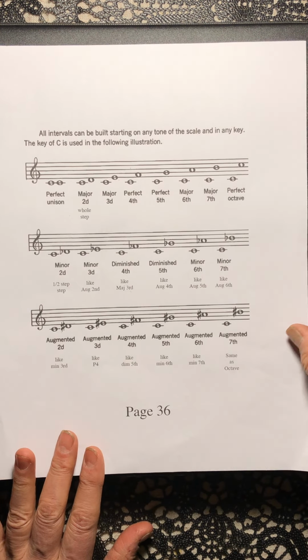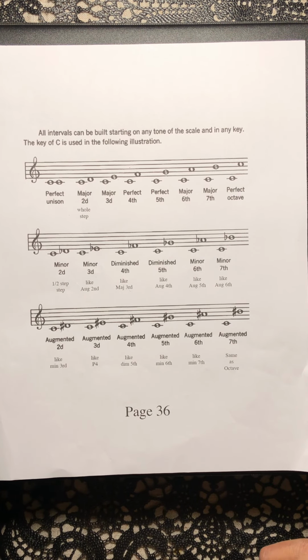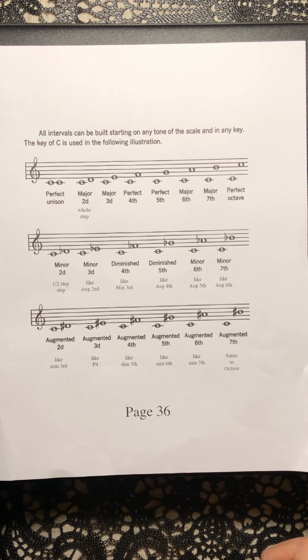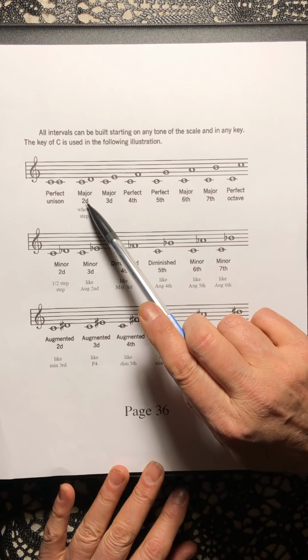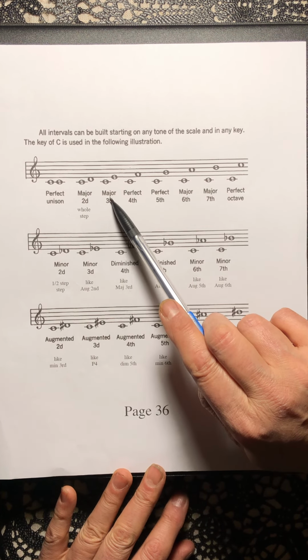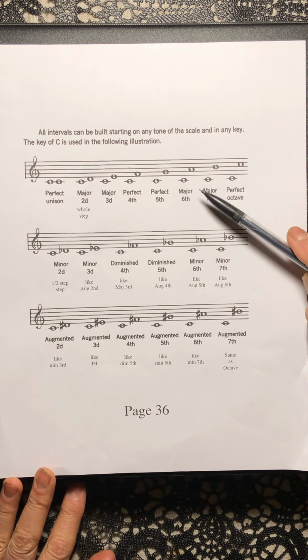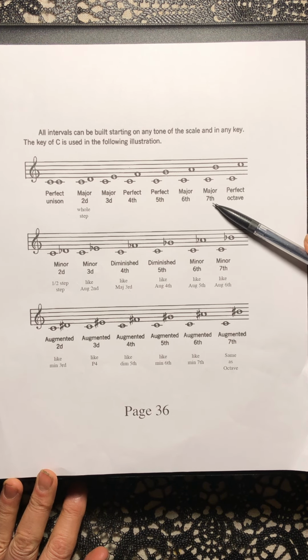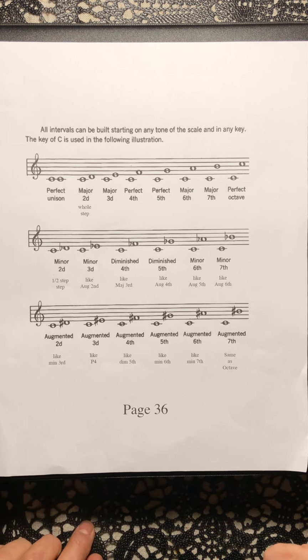And let's take a look at the intervals and try to understand. In the major, the intervals can be built starting on any tone of the scale and in any key. The key of C is used in the following illustration. Perfect unison. Major second is also called a whole step. Major third, C to E. Perfect fourth, C to F. Perfect fifth, C to G. Major sixth, C to A. Major seventh, C to B. Perfect octave, C to C.